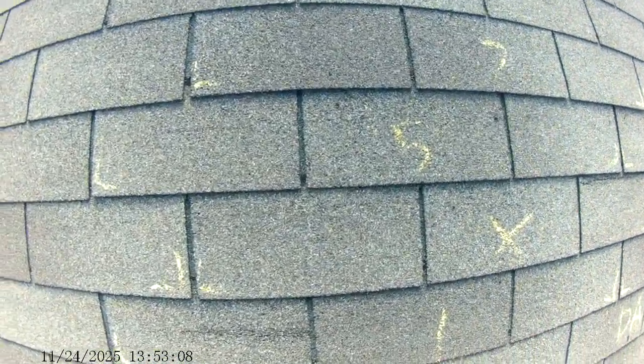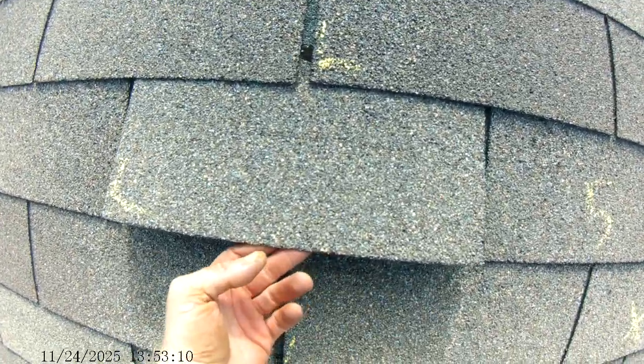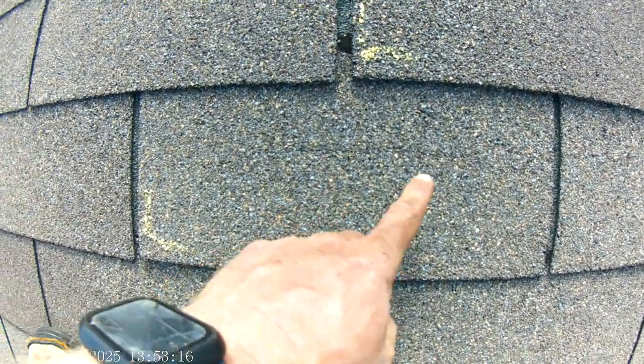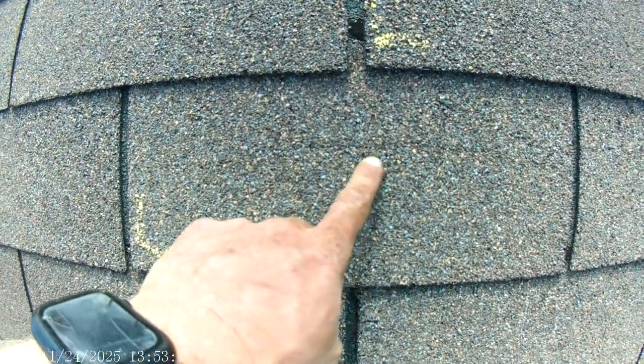I'll give you a close-up of these tabs just above. You can see some changes to the condition of those shingles, those tabs. See, it looks like a little bit of a stress fracture right there.